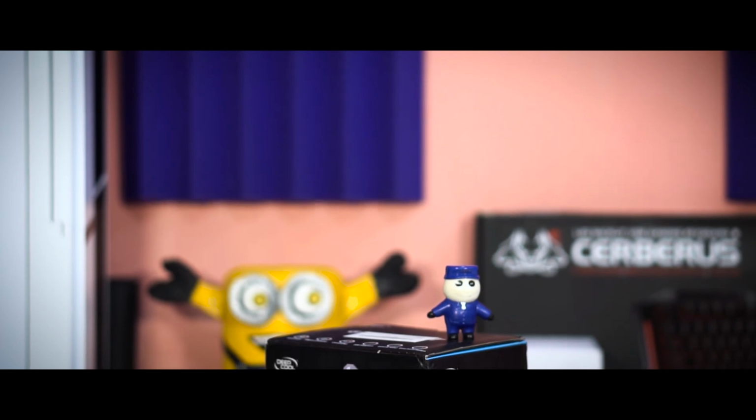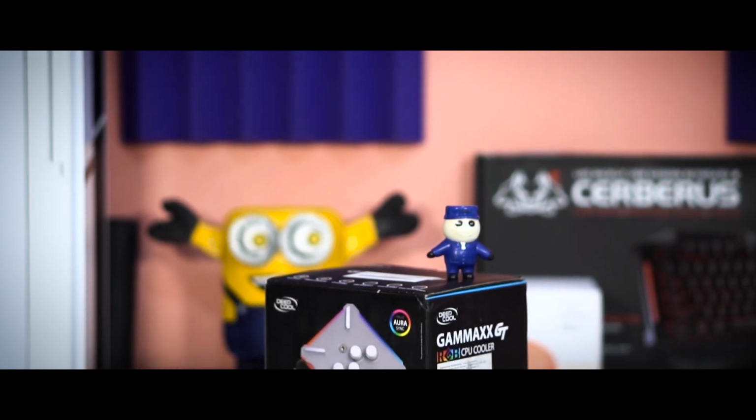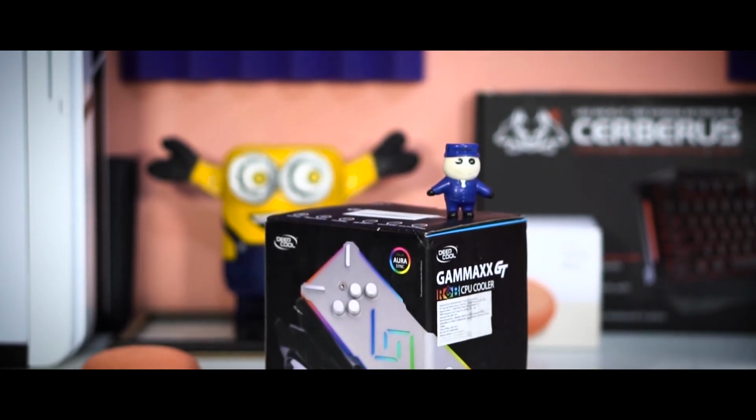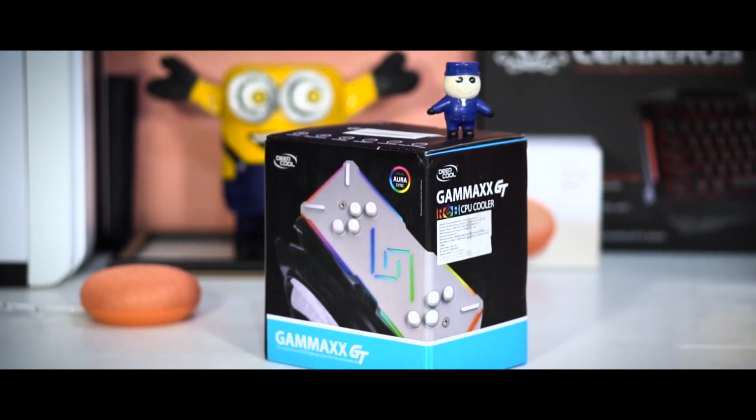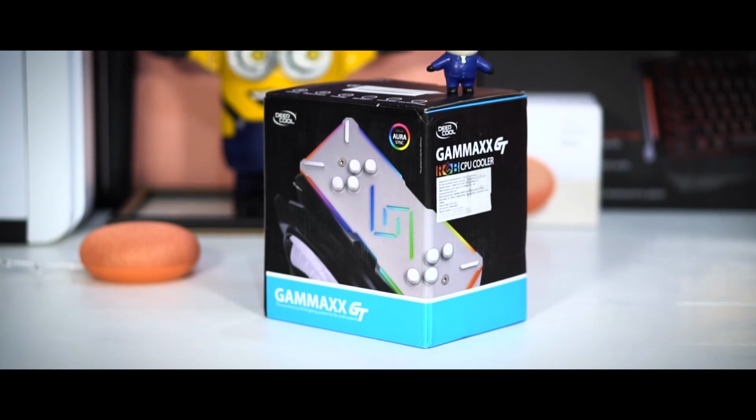Last we have an air cooler, and I went for Deepcool Gamax GT air cooler, and I went for an air cooler rather than an all-in-one liquid cooler because I think I don't need a liquid one. But anyways, if I ever feel the need, I'll buy one. So these are the components with which we are going to build our PC in the next video.